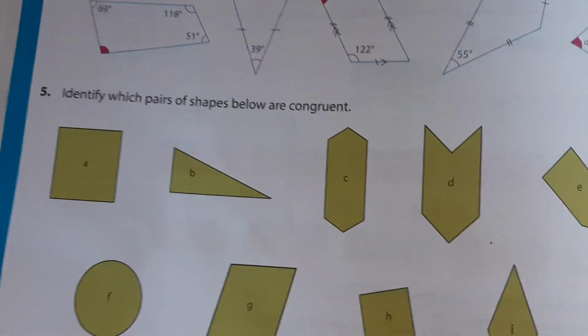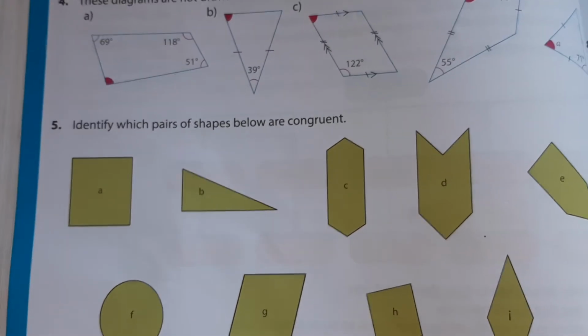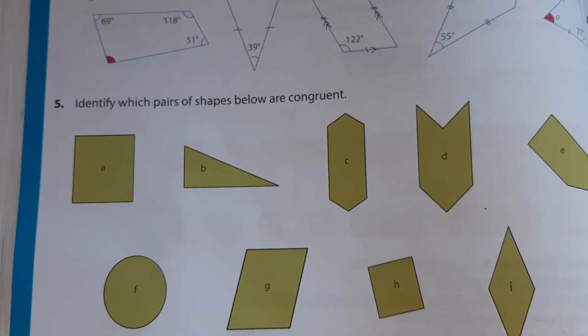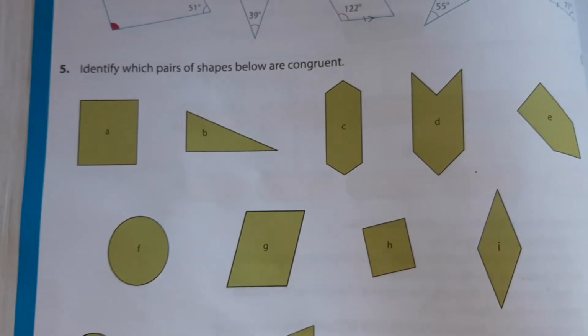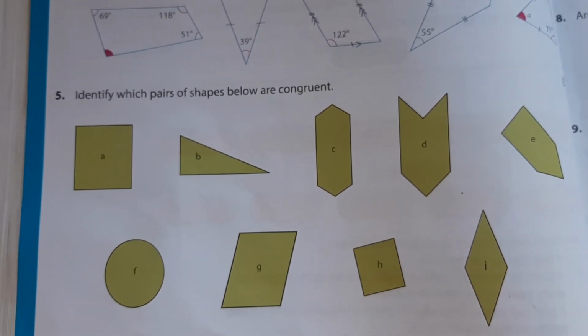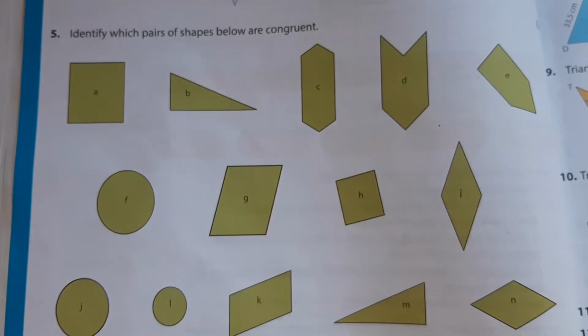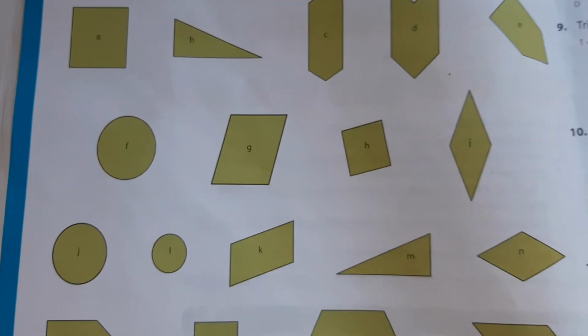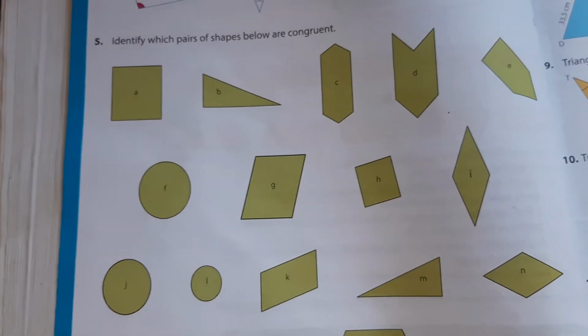Right, and then number 5, just find me the congruent shapes. Does A have a congruent match here? Now I'm going to help you with this one.